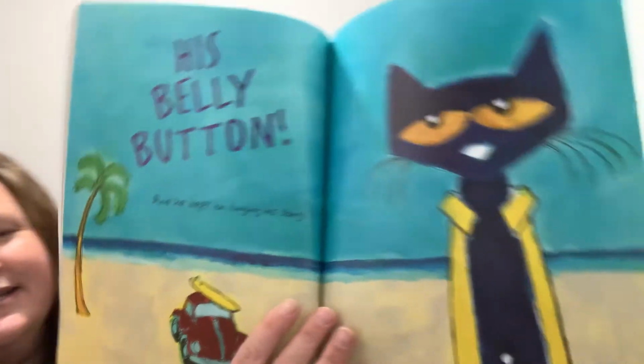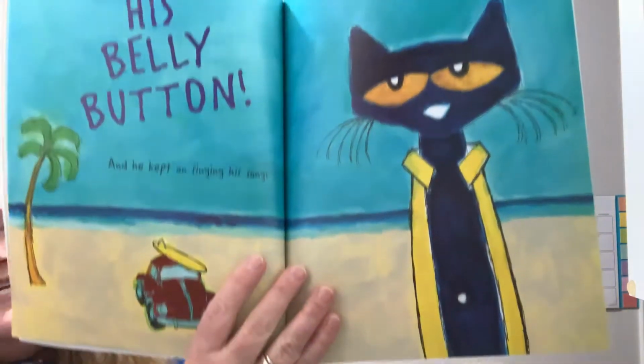His belly button. And he kept on singing his song.